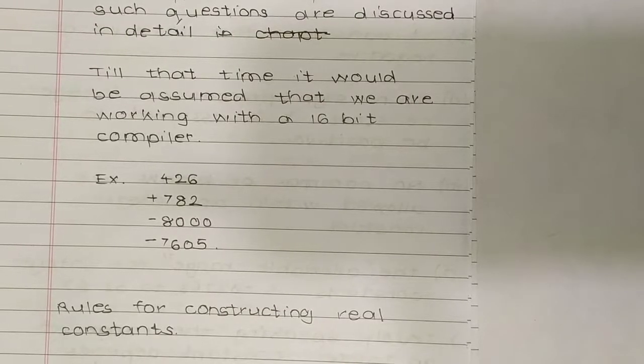Example, 426 plus 782 minus 8000 minus 7605. So till then we are assuming that we are using a 16-bit compiler, but we have to remember that rules for a 32-bit compiler are different than that of a 16-bit compiler. Now, rules for constructing real constants.